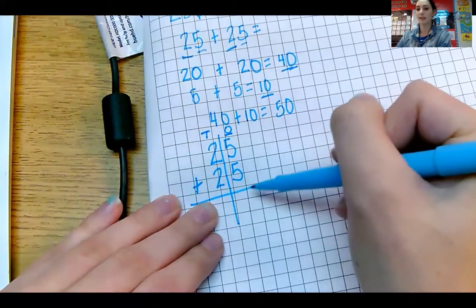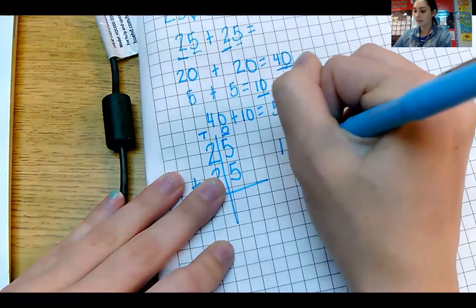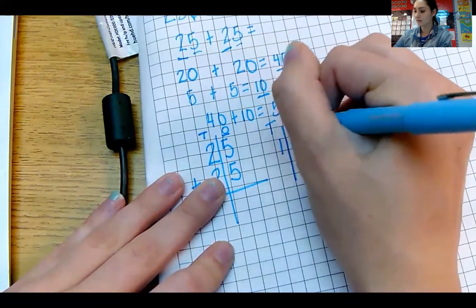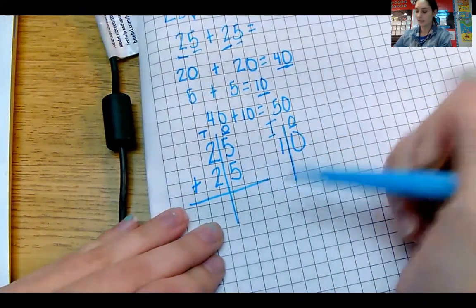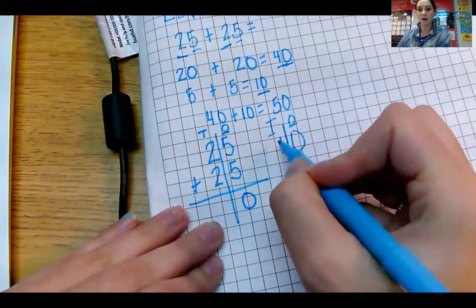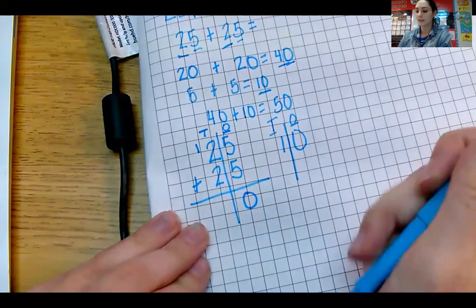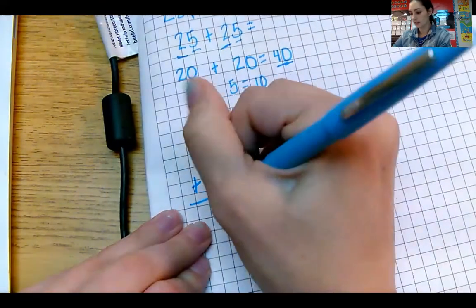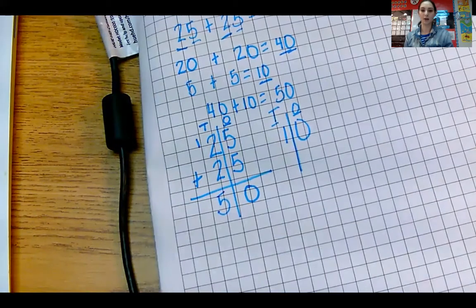Well, I can't just write 10 right there. So if I look at the number 10 and I break it into my 1 spot and my 10 spot, the 0 is in my 1 spot, so I'm going to put that here. Then I'm going to bring my 1 over to my 10 spot. So then I have 2 plus 2 is 4, plus 1 more is 5. Okay, and that's how we can stack it like a hamburger.